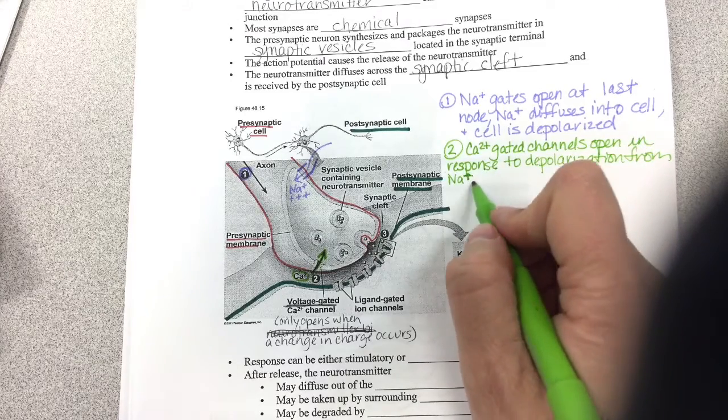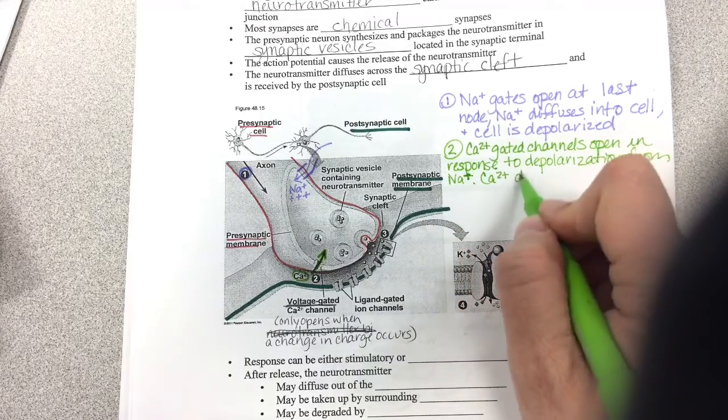All right, so then calcium diffuses into the cell.